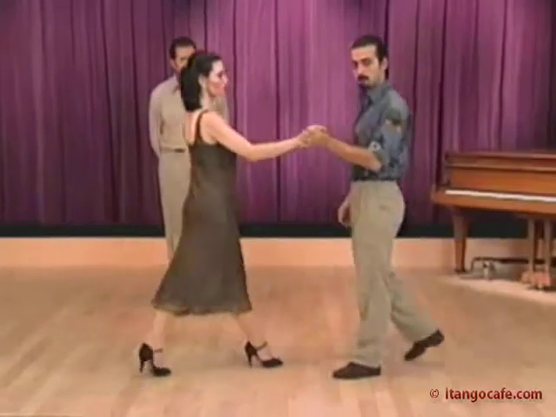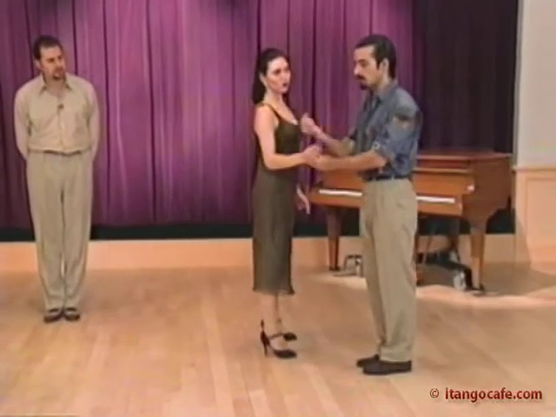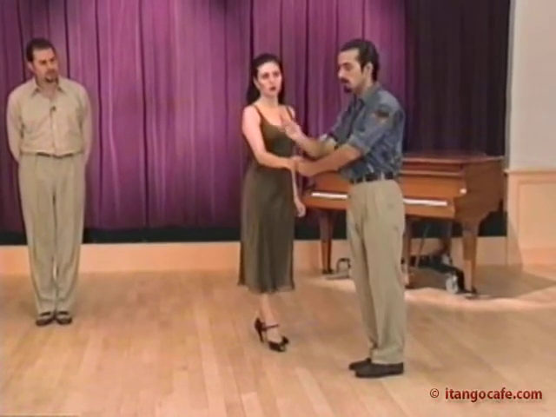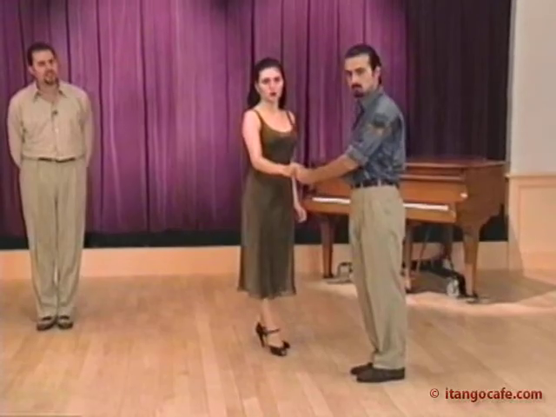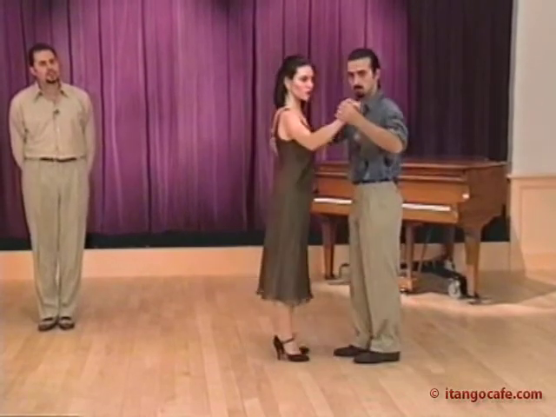Si ven una vez más el paso, ella hace un planeo, pero seguimos girando. Watch again. She does a planeo, but we continue to turn.